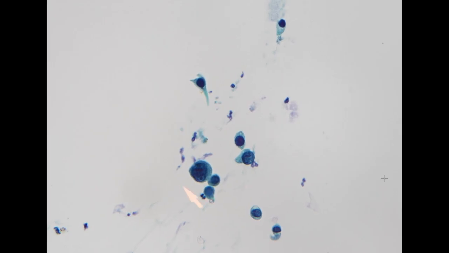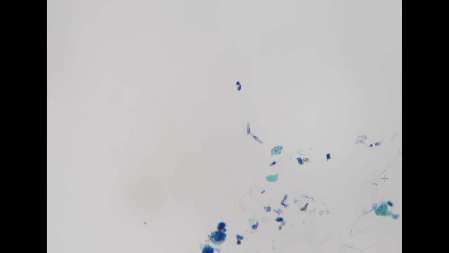So these are diagnostic for high-grade urothelial carcinoma. So despite the scant cellularity, we do see diagnostic cells. So this is positive for high-grade urothelial carcinoma.